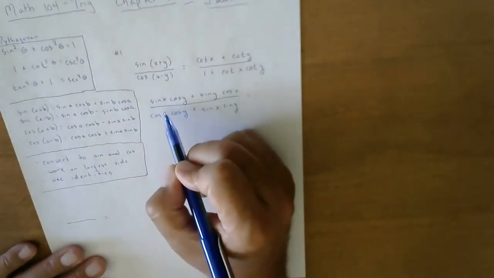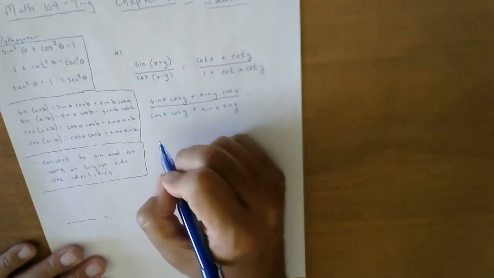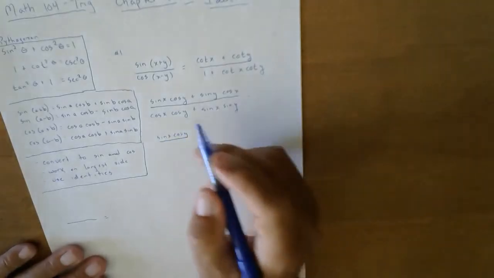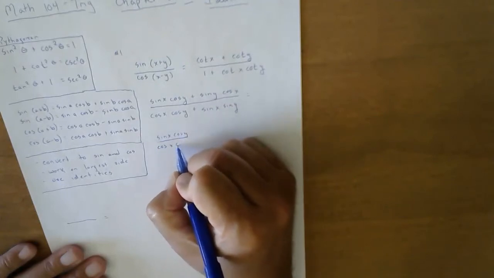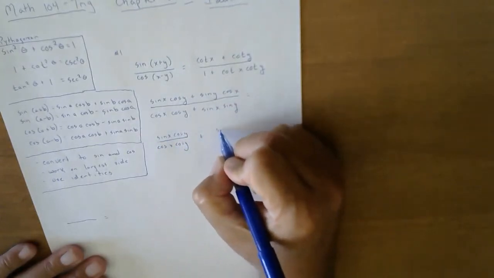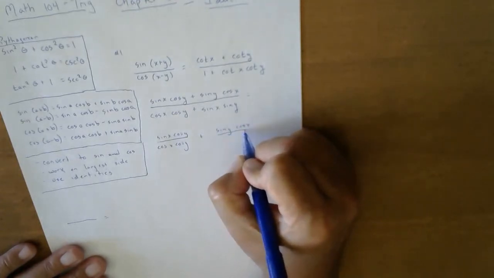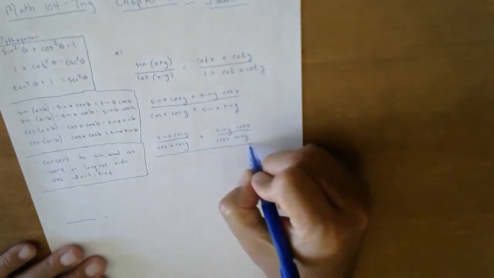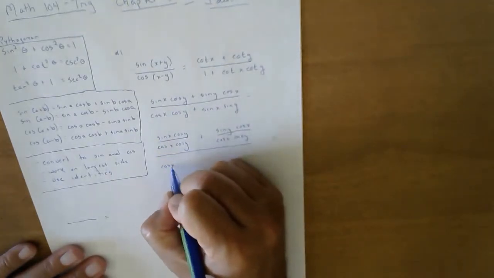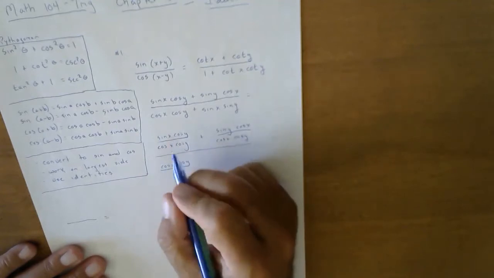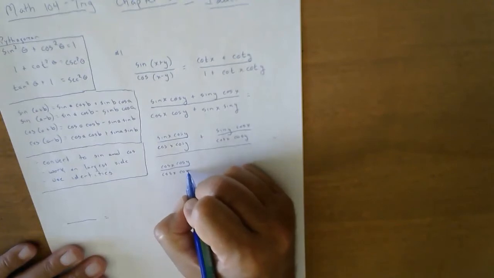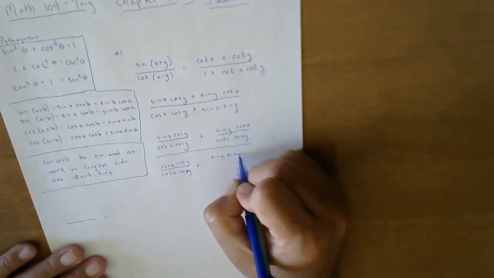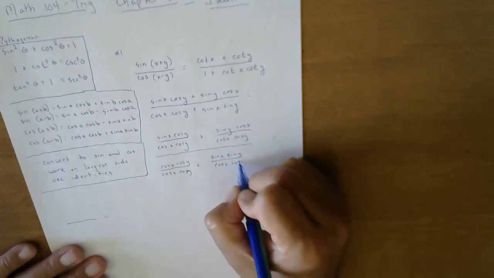If I divide by cosine x, cosine y, I'm going to get sine of x, cosine of y, divided by cosine of x, cosine of y, plus sine of y, cosine of x, divided by the same thing, cosine of x, cosine of y, over cosine of x, cosine of y divided by cosine x, cosine y, plus sine of x, sine of y, divided by cosine x, cosine y.